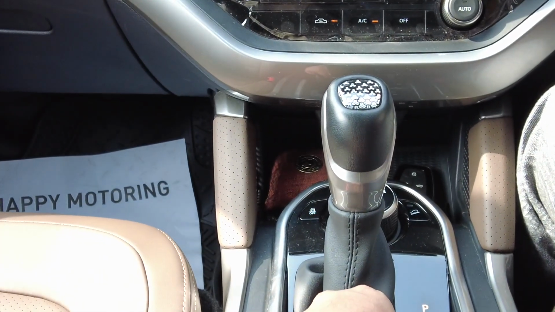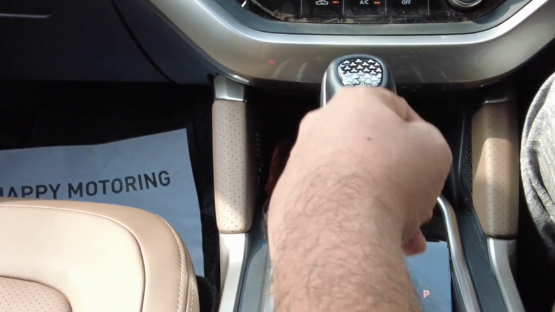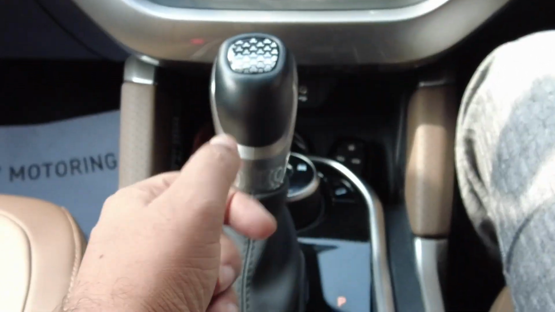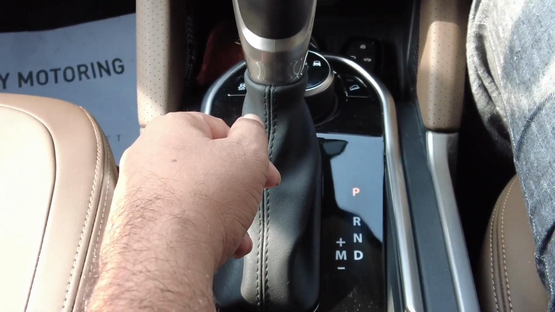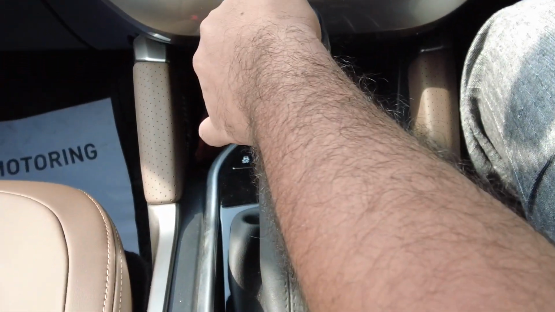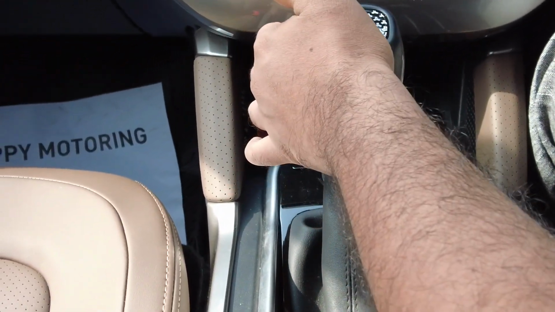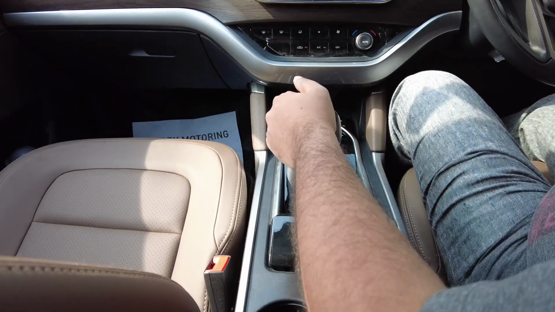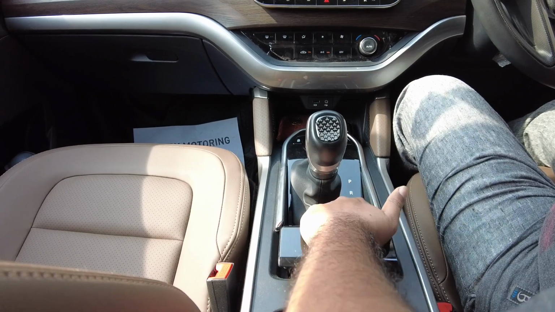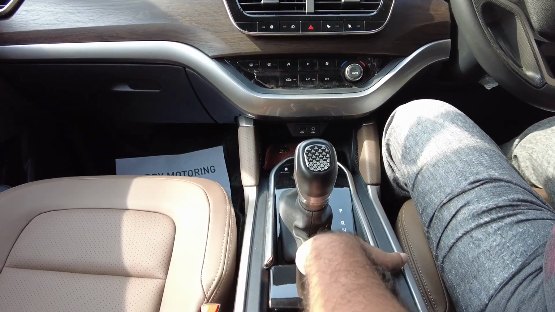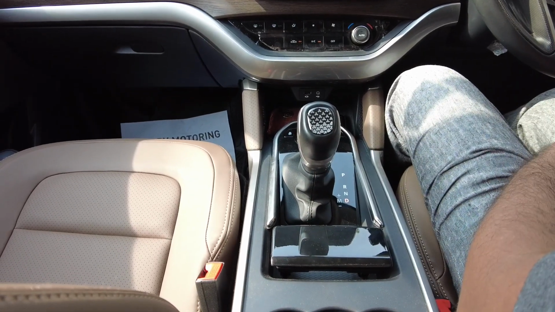When you are shifting from park to reverse or to drive, always engage the brake pedal, press the button just behind the gear selector and slowly shift to reverse, neutral, or drive. Then you release the handbrake, slowly take your foot from the brake pedal and move forward. And this is how you drive an automatic transmission.